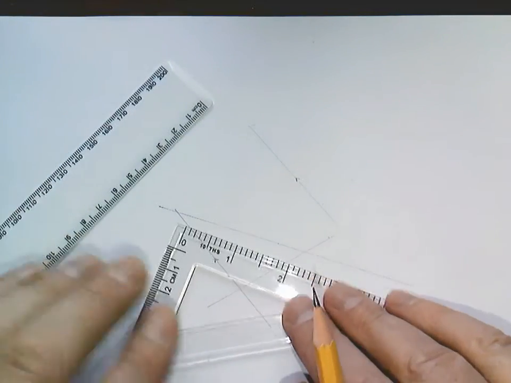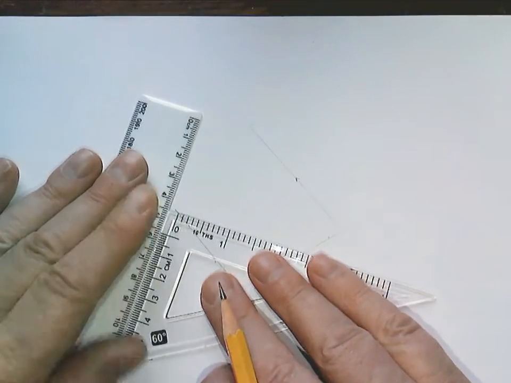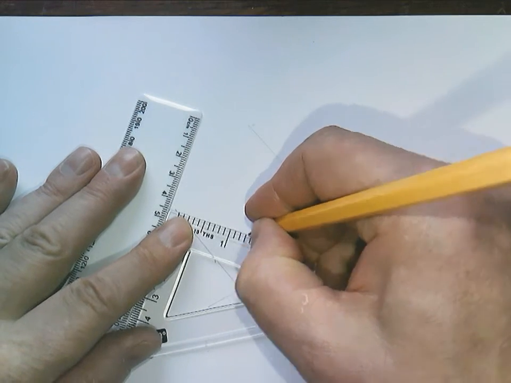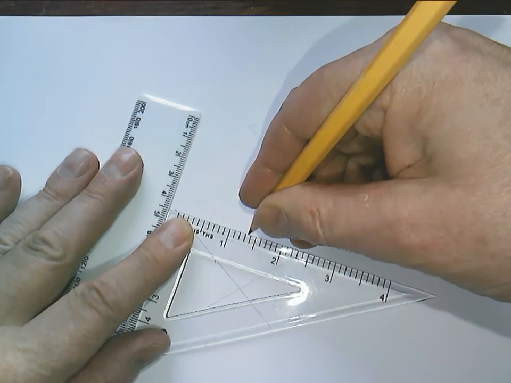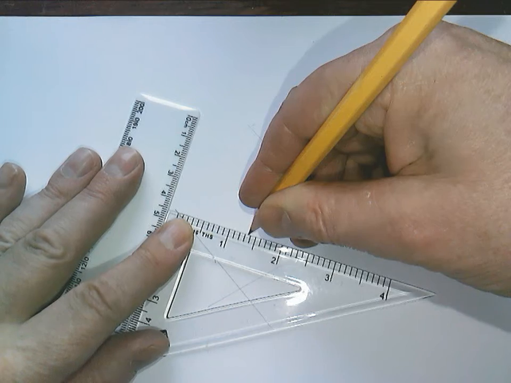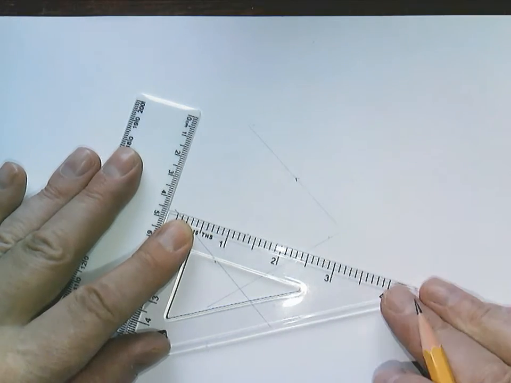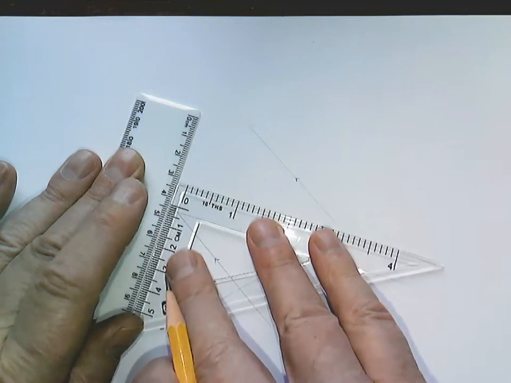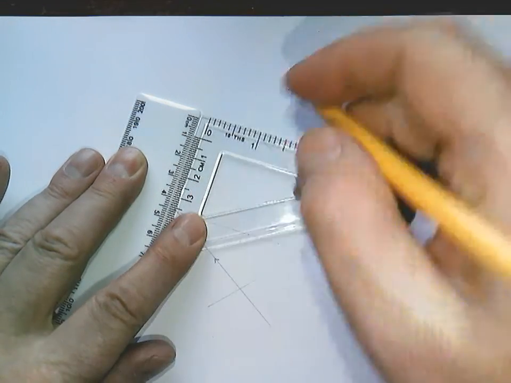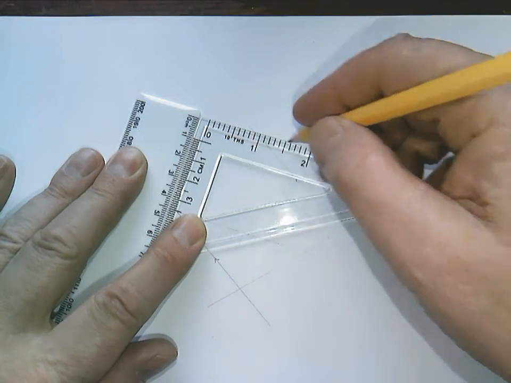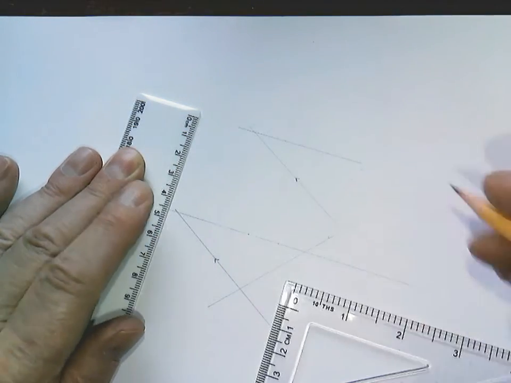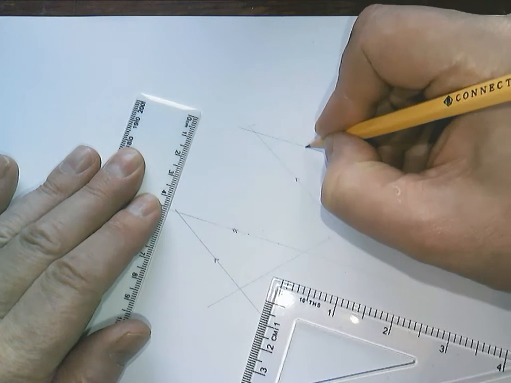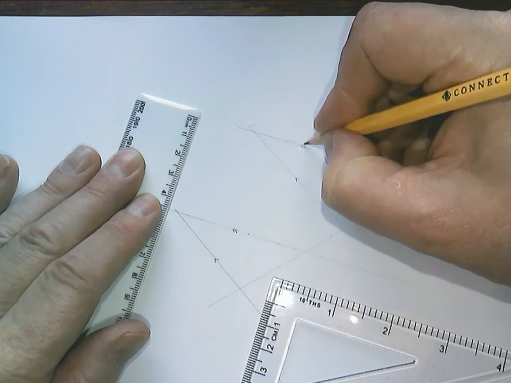Now, I would like to move that one up. So before I put my pencil point there, now I can see I've got a tiny bit of adjustment there. That's correct. Now I can move that one up to there. And this time I'm going to put on two of these marks to indicate that those are parallel lines.